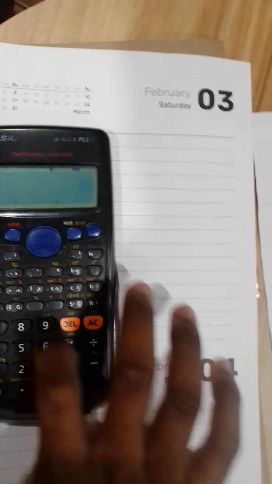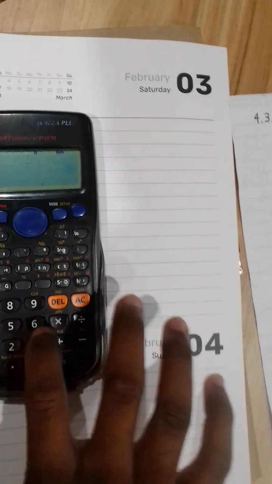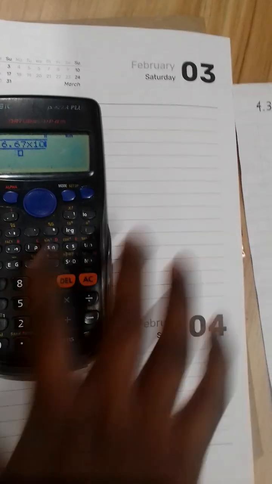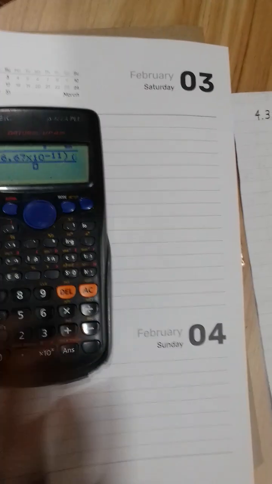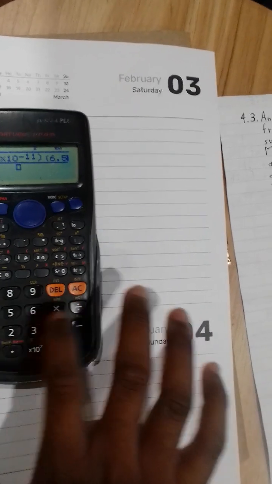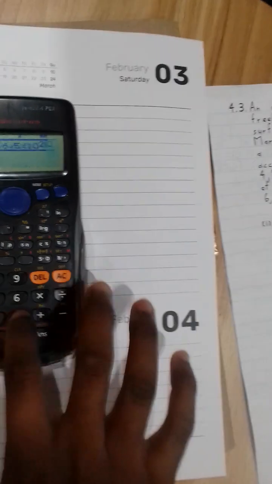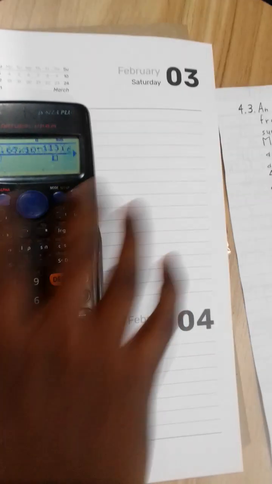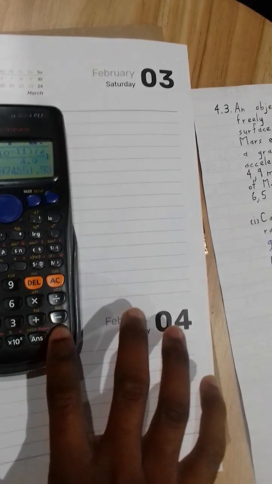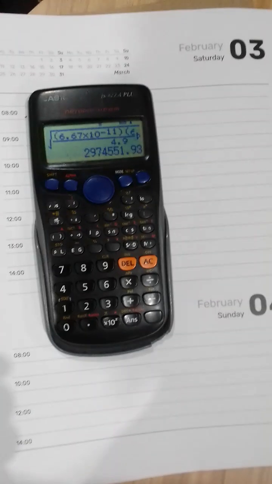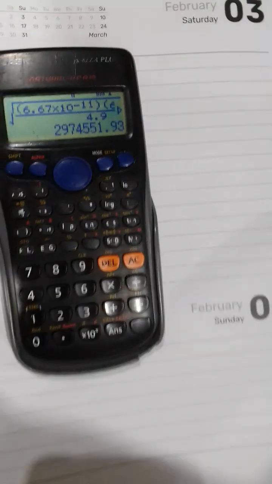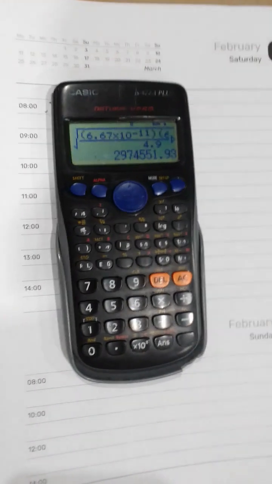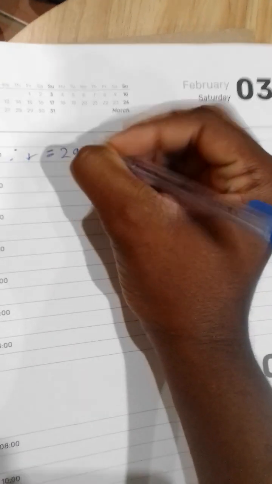Okay, it's going to be the square root of 6.67 times 10 to the negative 11, M is 6.5 times 10 to the 23, 4.9. Getting 29, 74551.93, 2974.